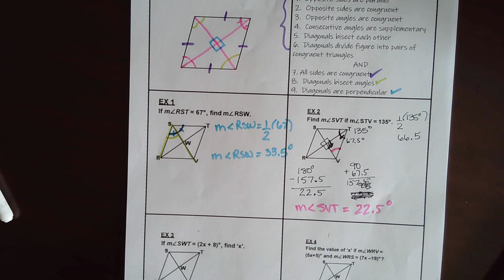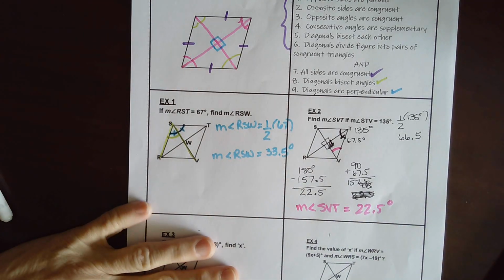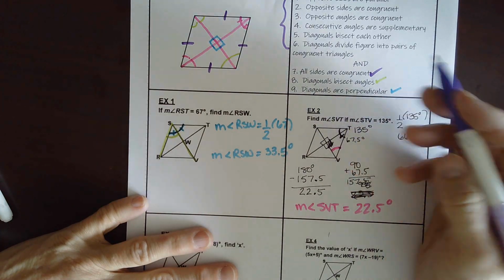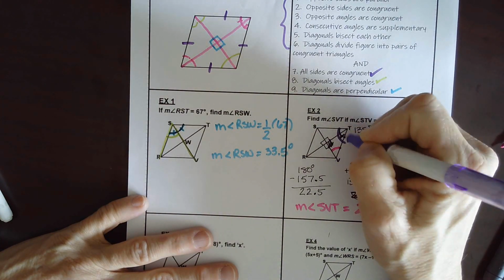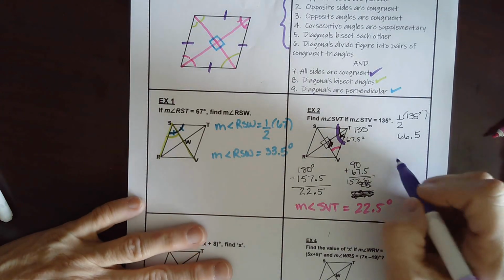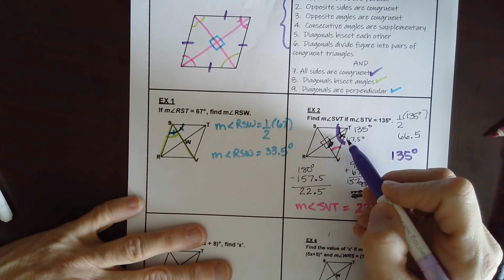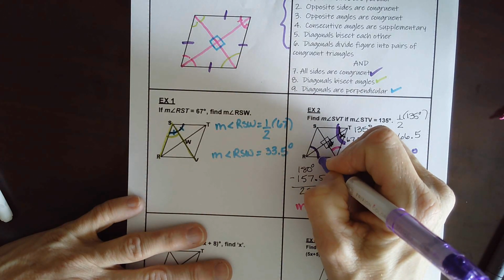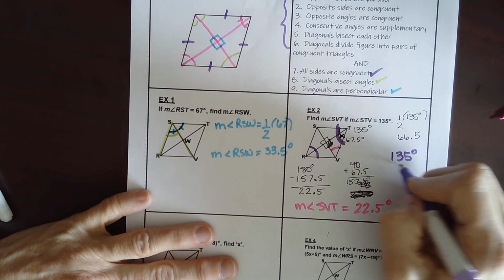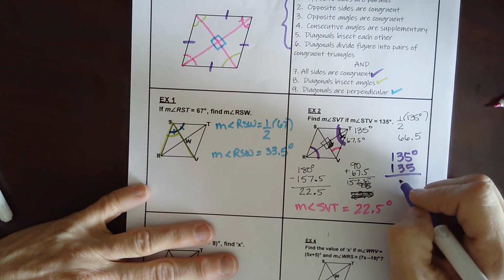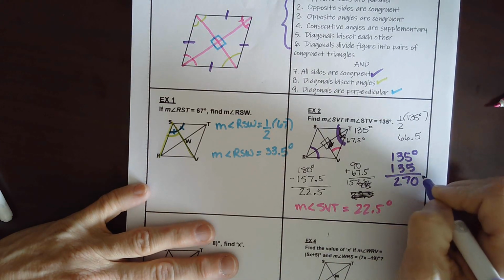Now I will say another approach to this, and some of you may have already thought about it. This is a rhombus. We are told that this angle measure here is 135. Since this angle is 135, this big angle will be 135. When you add those two together, you get 270.